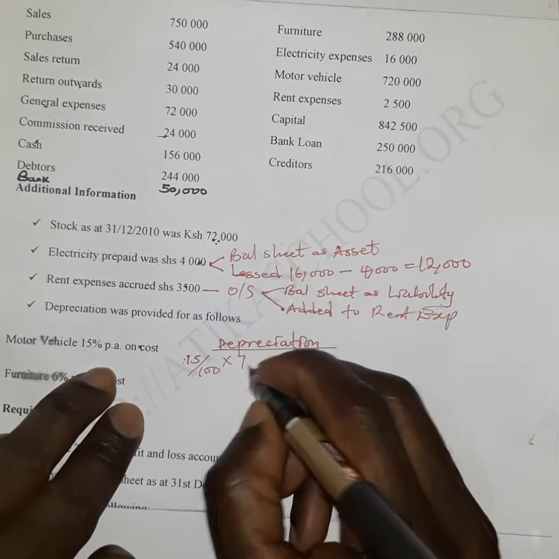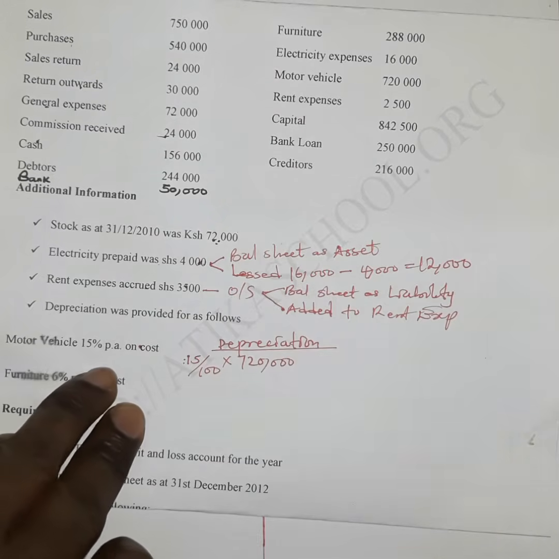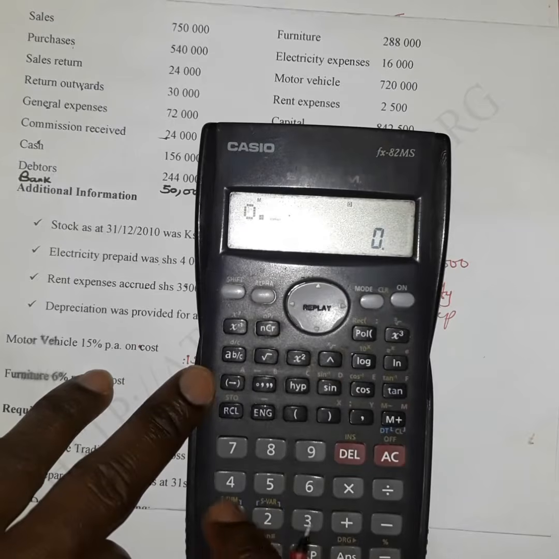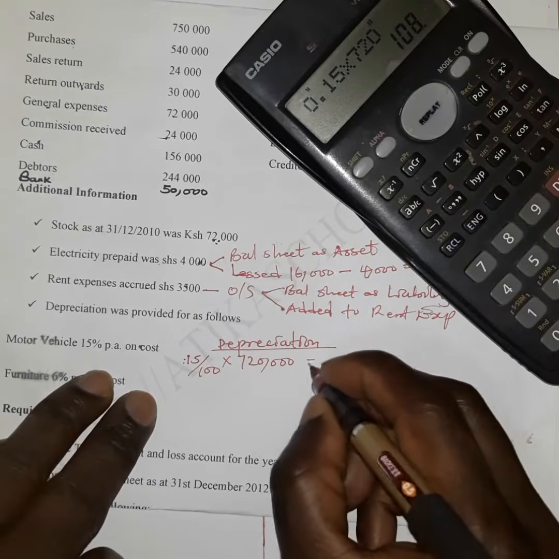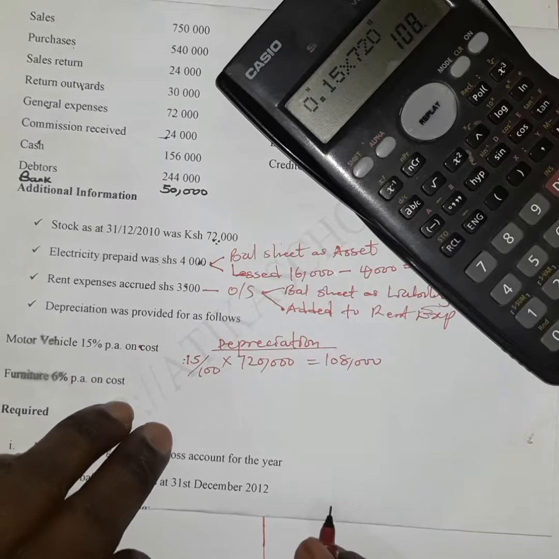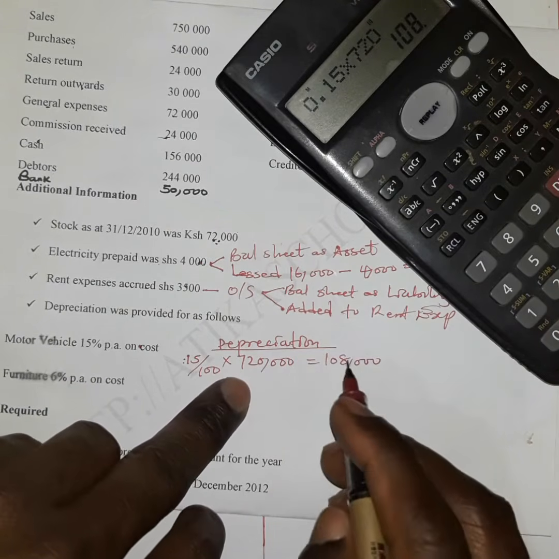So if you work out 15% of that, we are supposed to get a value of, so, 15% of 720,000, we get a value of 108,000. That is the amount of depreciation. So the difference is what will be transferred to the balance sheet.